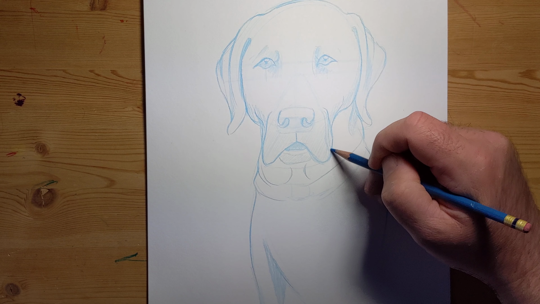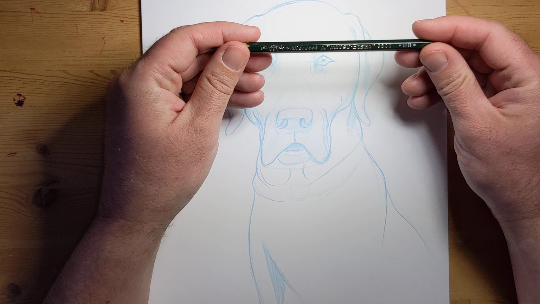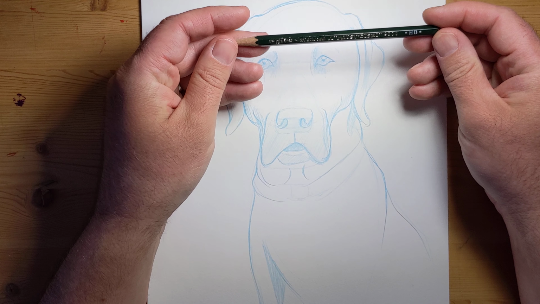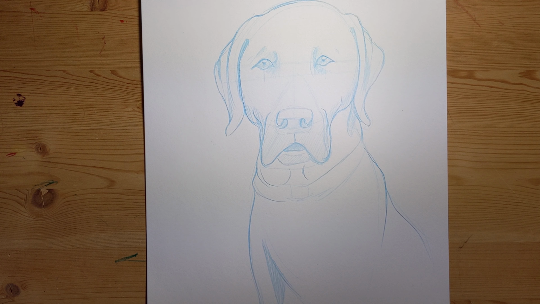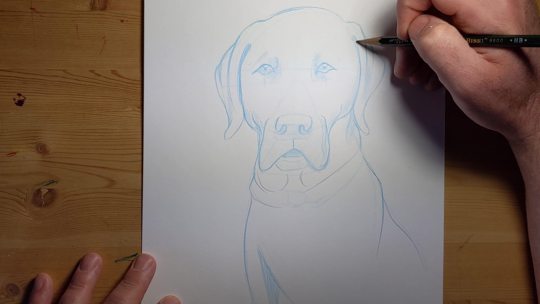Boy, I get so far in with these pencils. I probably should have changed pencils at some point. Okay, I'm going to change pencils. Let me see. I'm going to skip over to, what is this now? This is a Mitsubishi 9800 HB pencil. Okay? So now I'm just going to do a little bit of shadowing and whatnot.